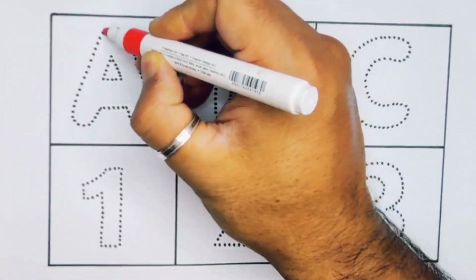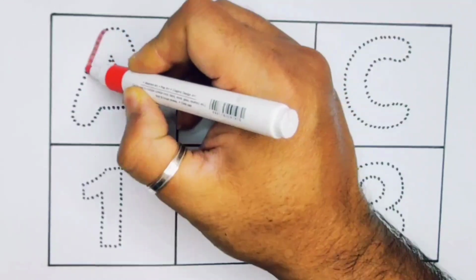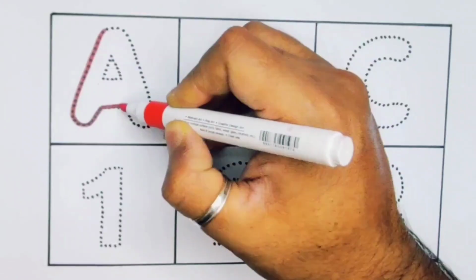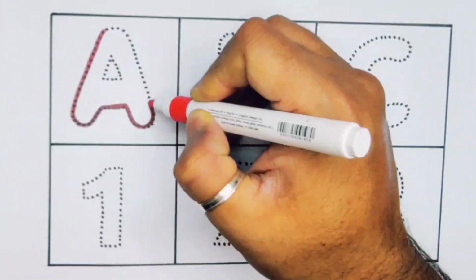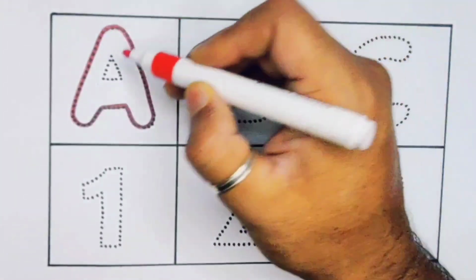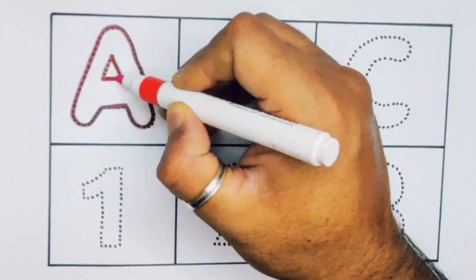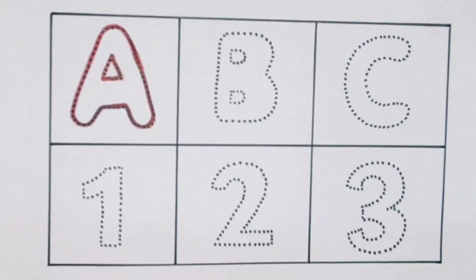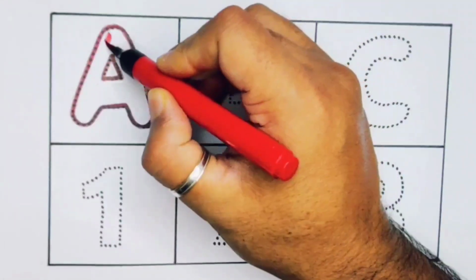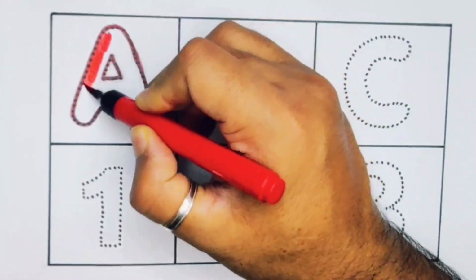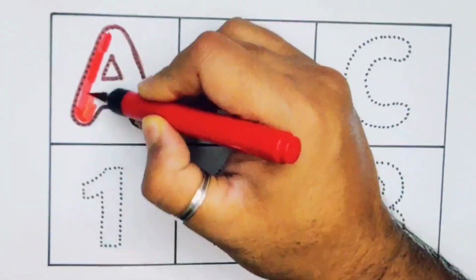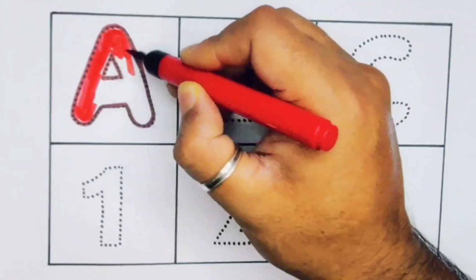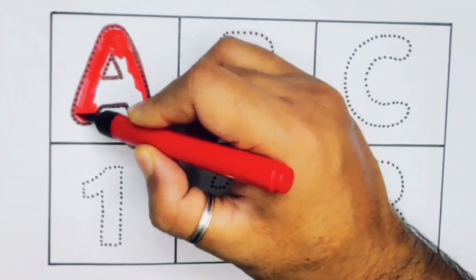First A. We're going to draw the A. What is it, kids? This is A. Now put the color. Red color. A. A for apple. A for apple.